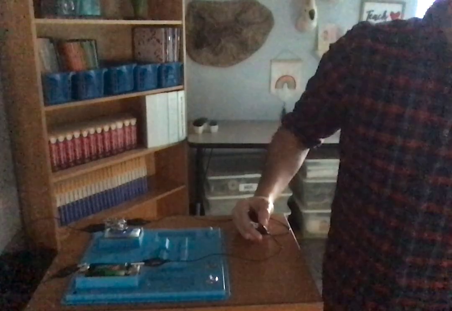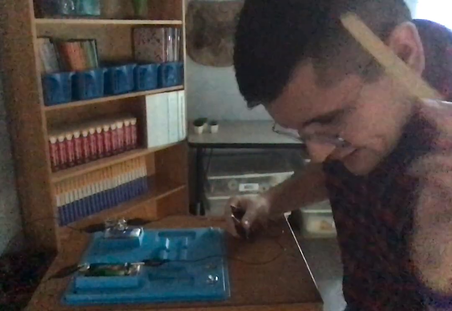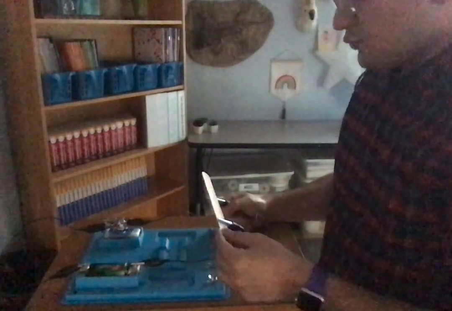The next thing we're going to test is a craft stick or a popsicle stick. Now these are made out of wood. So let's see. We already tested another material that was made out of wood, remember? Cork is made of wood. So based on that information, what do you think is going to happen to this craft stick? Is it going to be a conductor or an insulator? Let's test it. Ready? 1, 2, 3.